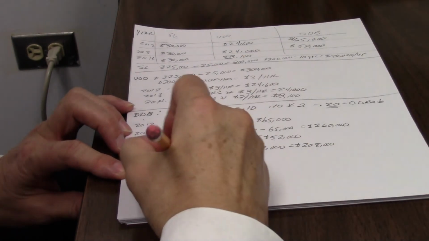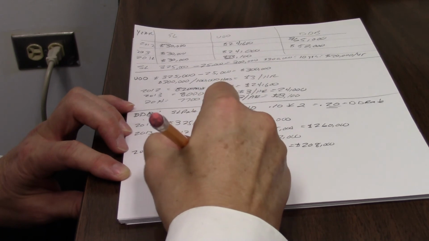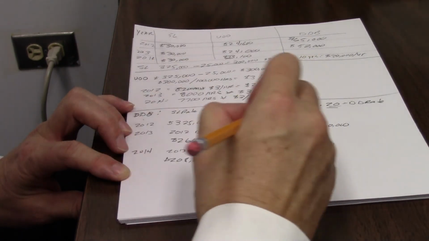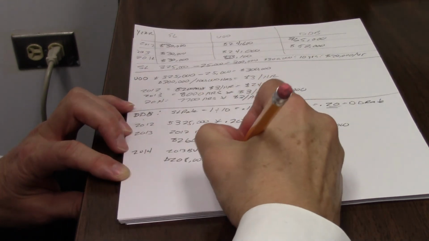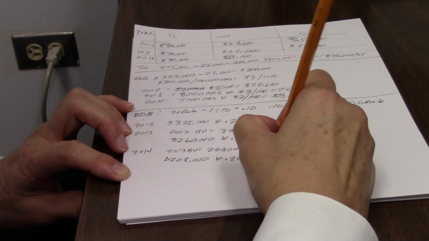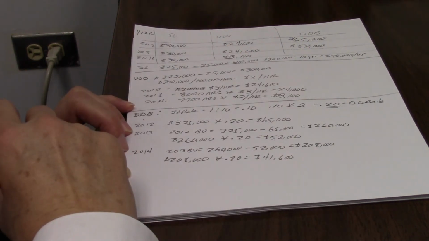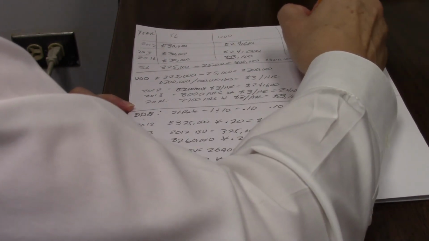Now we take that 208, right, and we multiply it by 20%, and we come up with 41,600. Okay, and that's our 2014 depreciation expense.